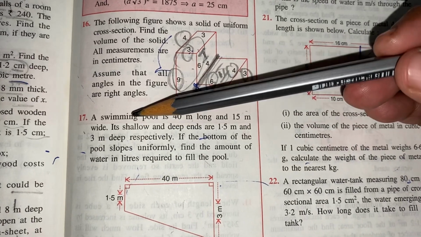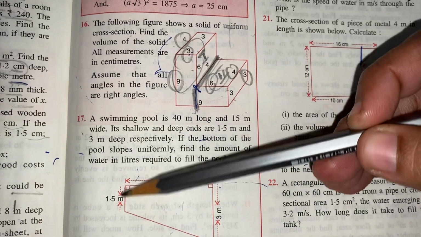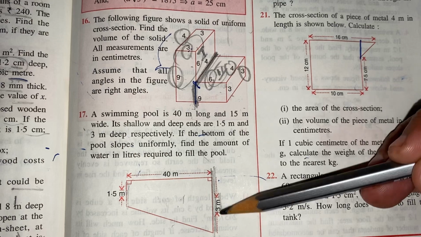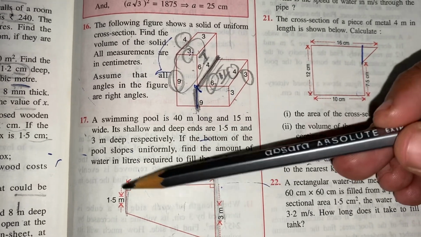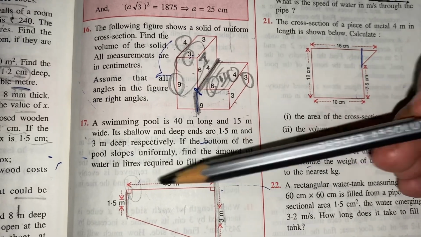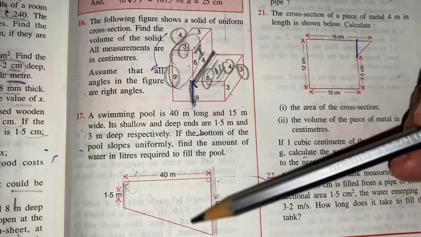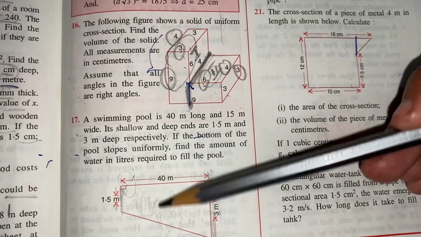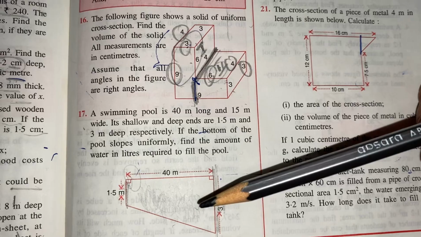Its shallow end is 1.5 meter and the deep end is 3 meter. If the bottom of the pool slopes uniformly, find the amount of water in liters required to fill the pool. We have to calculate the amount of water in that swimming pool, which means I have to calculate the volume.